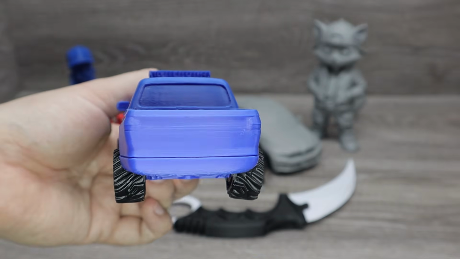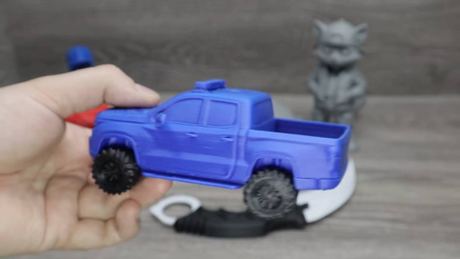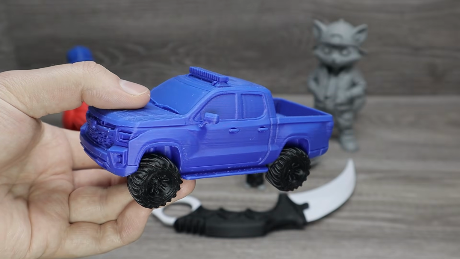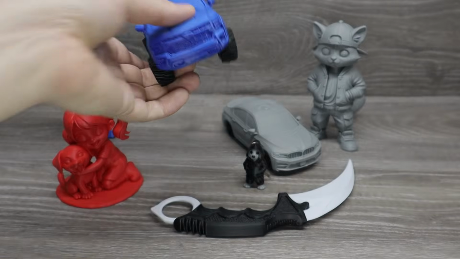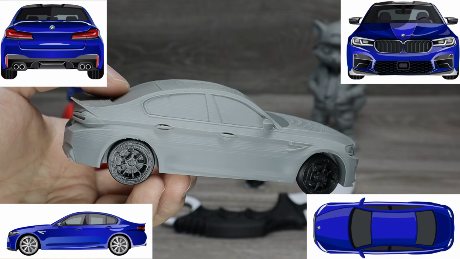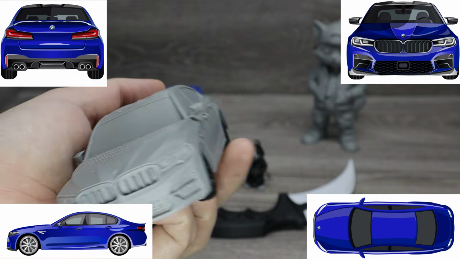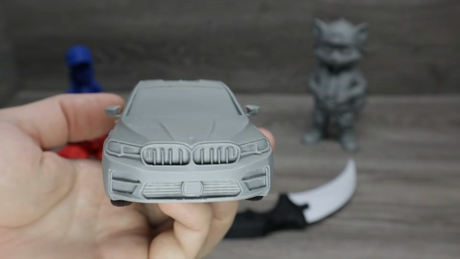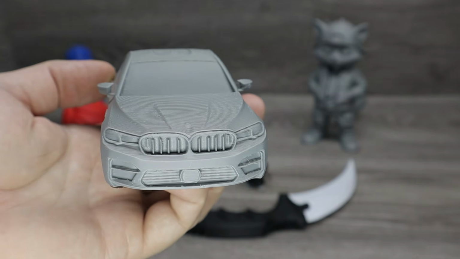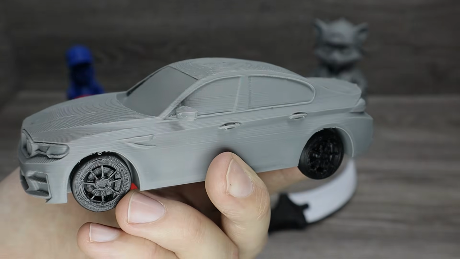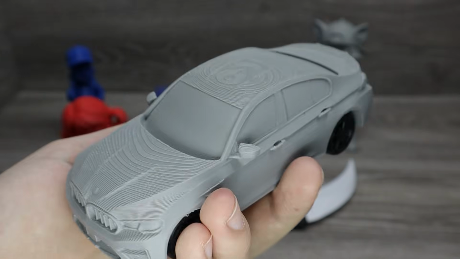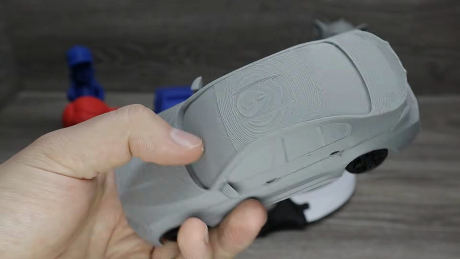Tire tread could be better and wheel shapes are a little bit off. The back of the truck looks good, especially considering that the reference image doesn't show the rear side. There are fewer details, but the result is still solid. The wheels were also printed separately, which reduces the need for supports. This model was generated using multiple images. As you can see, multiple views help produce a more detailed model from every angle. For car models, multi-view generation is the better option.